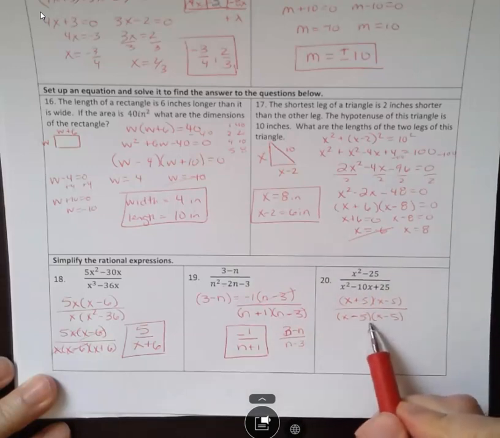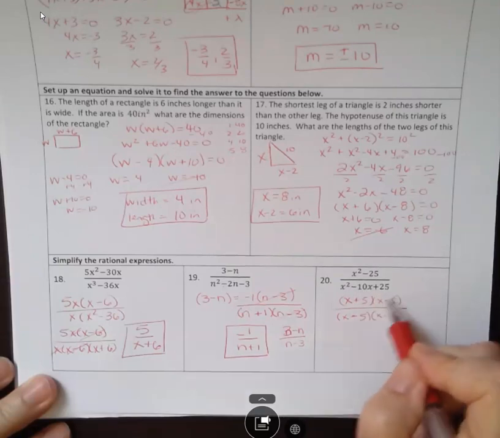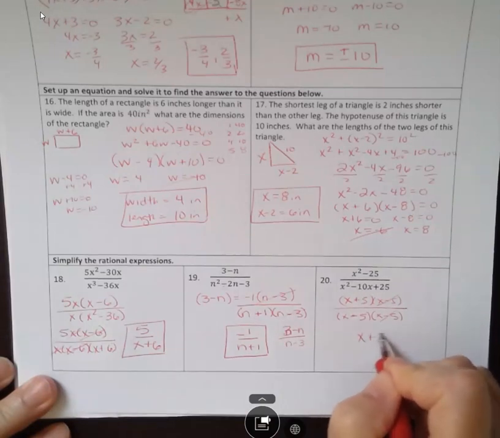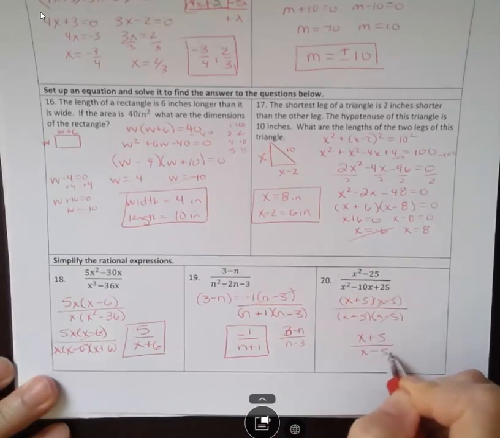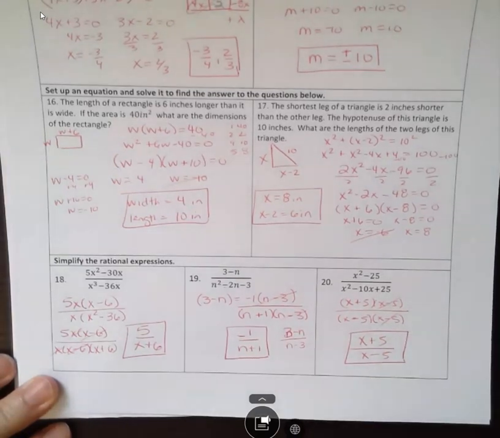That's going to look like negative 5x and negative 5x, which gives us that negative 10x. I see that I have a common factor of x minus 5, leaving x plus 5 over x minus 5. These cannot be simplified any further the way it is there.